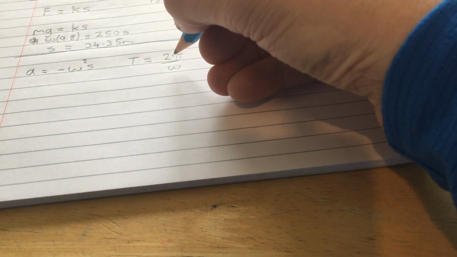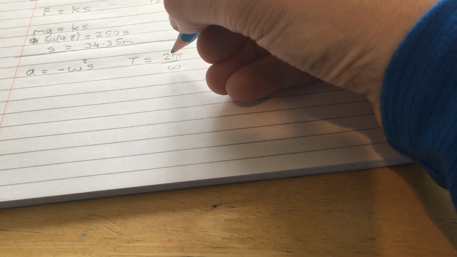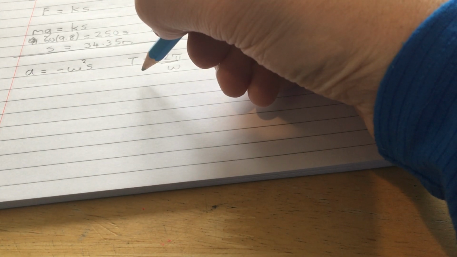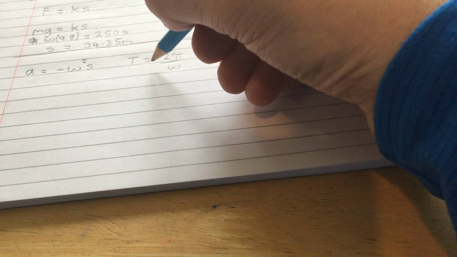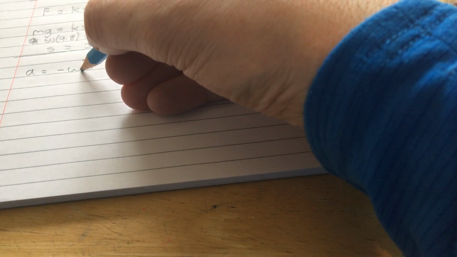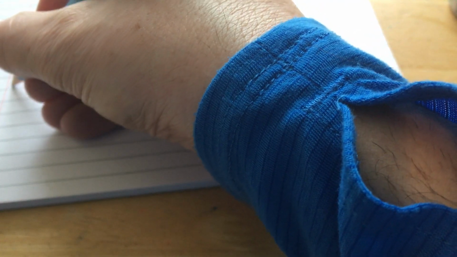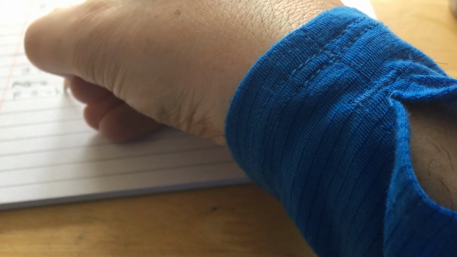And where are we getting this omega squared? Well, it's just a constant of the spring. Even before I do that, the force is minus k times s.